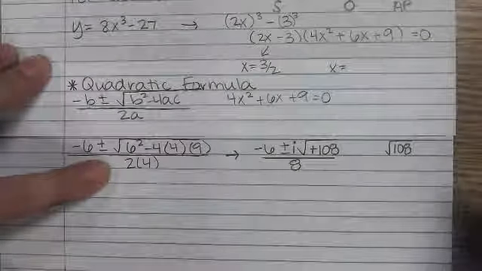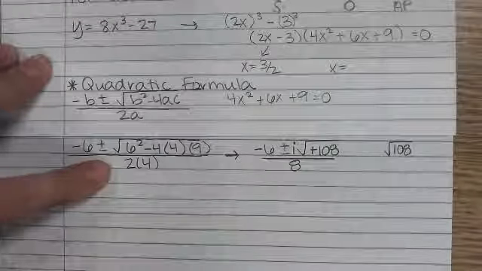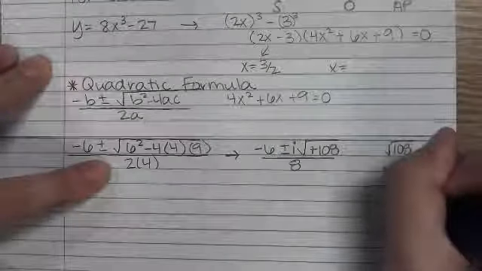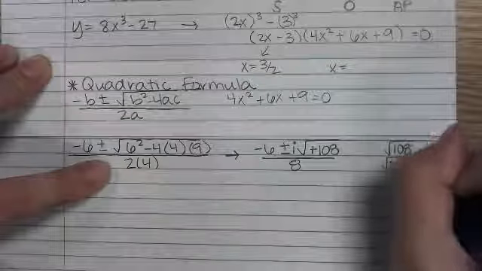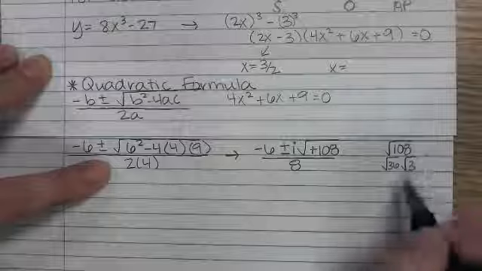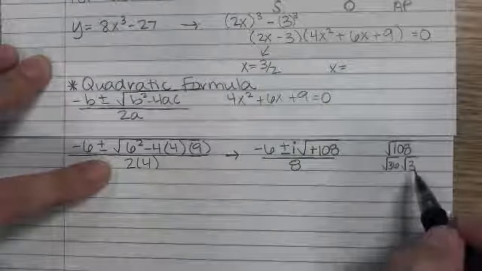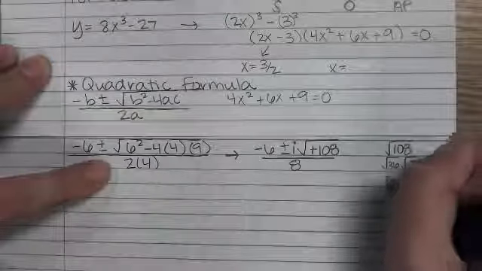You can do a factor tree if you would like to. You don't have to. Whichever method you have for doing this. I'm just going to look at perfect squares. So 36 divides into 108, and it goes in 3 times. So this could be written as the square root of 36 times the square root of 3. And the square root of 36 is 6.